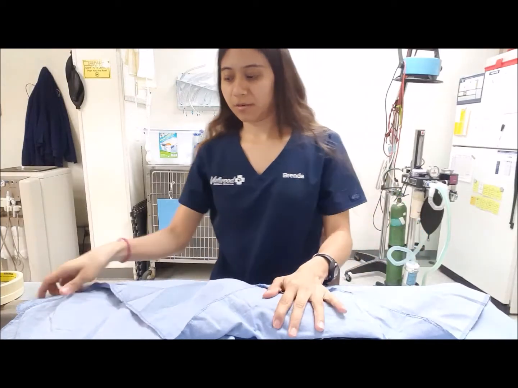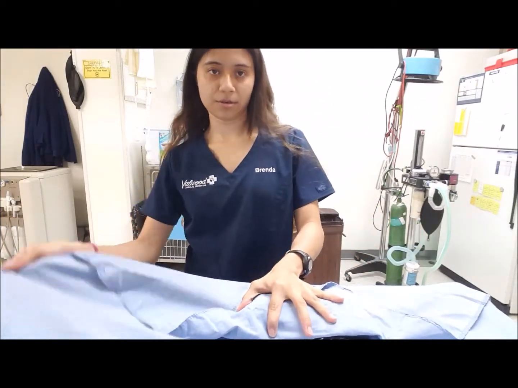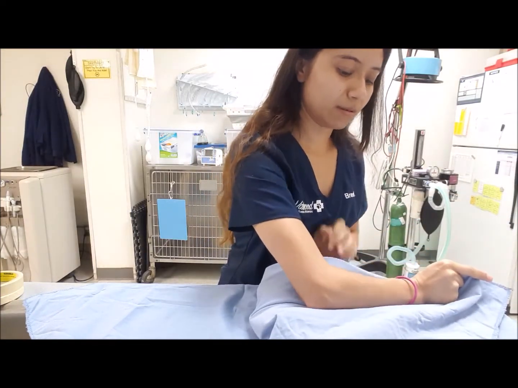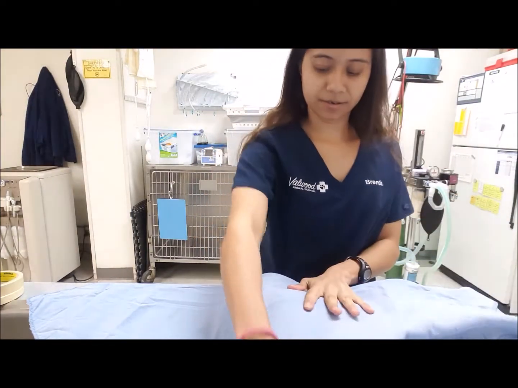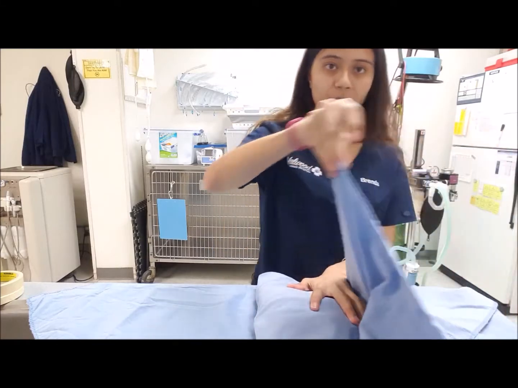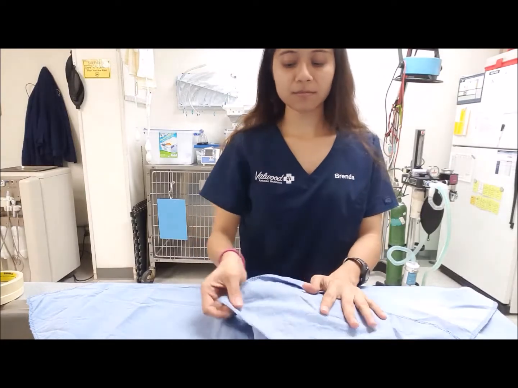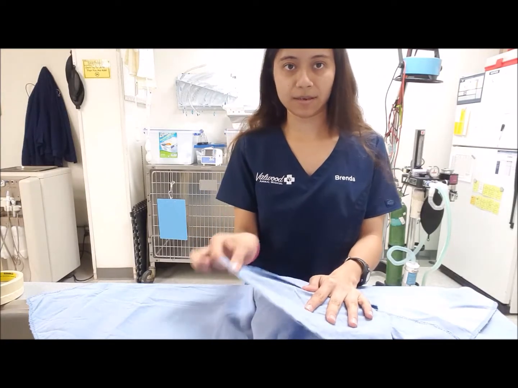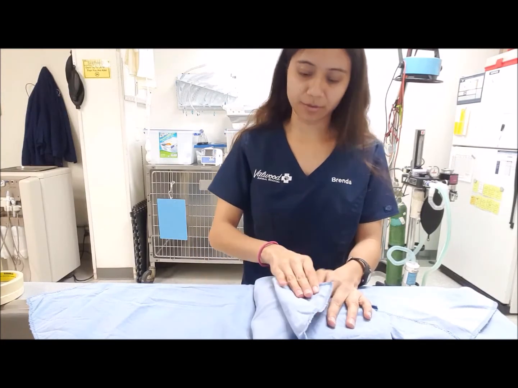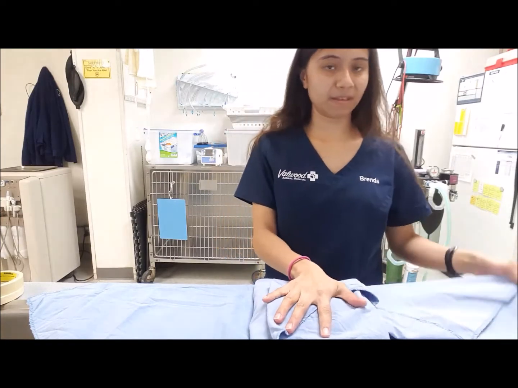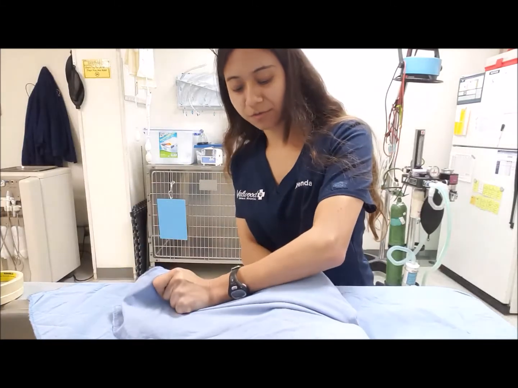We're going to do that with all sides. We're going to fold it really tightly, and then fold it back. And then if we have remaining flap, fold it back again for this side. Make sure it's really tight.